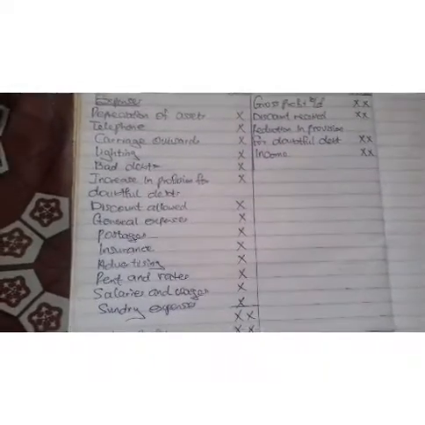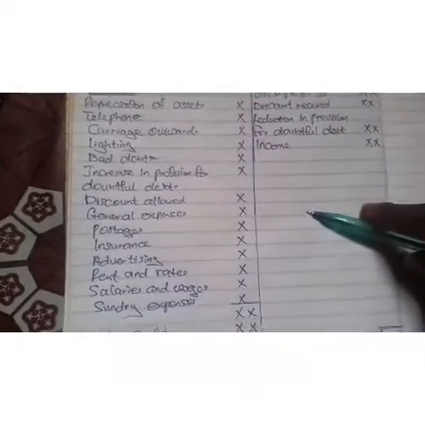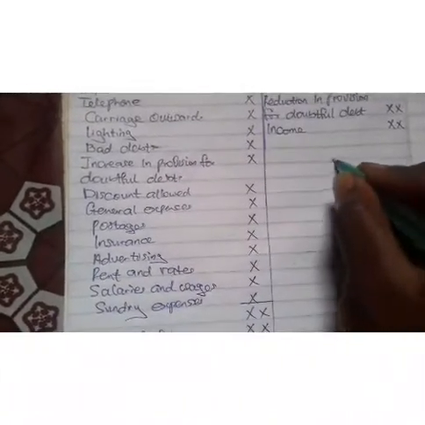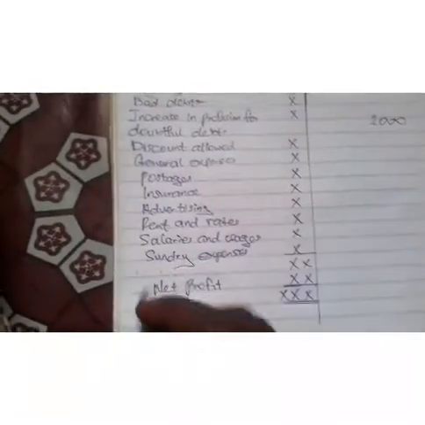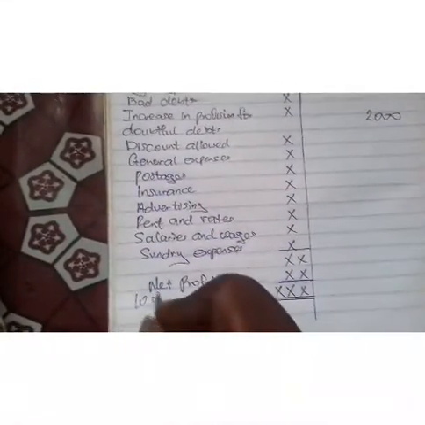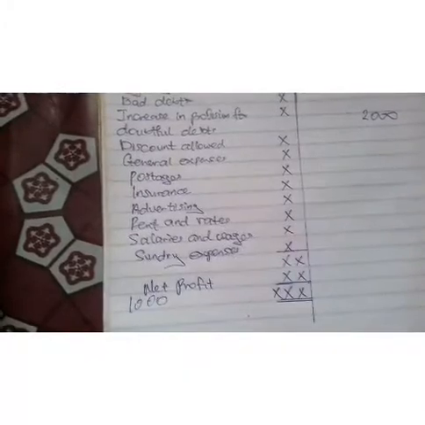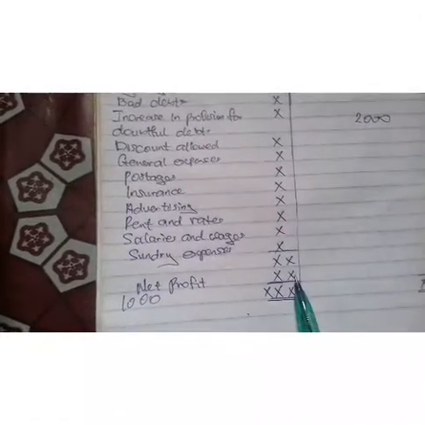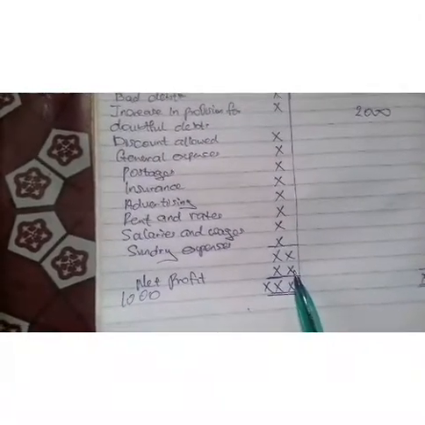Let's say for example this side is 2,000 naira and this side is 1,000 naira, which means you have made profit. That is, the credit side is greater than the debit side. You call it net profit.